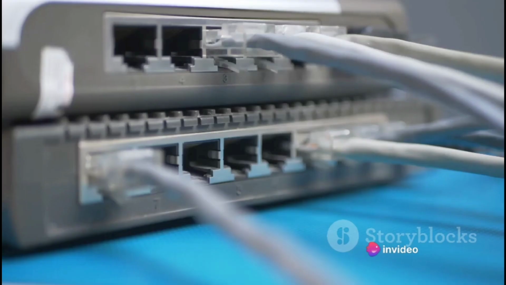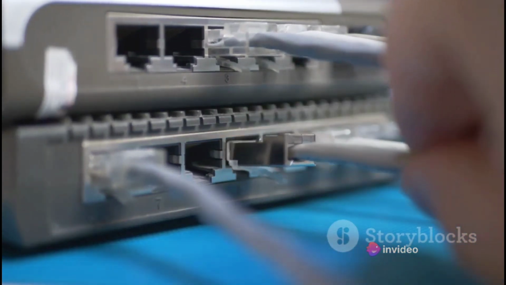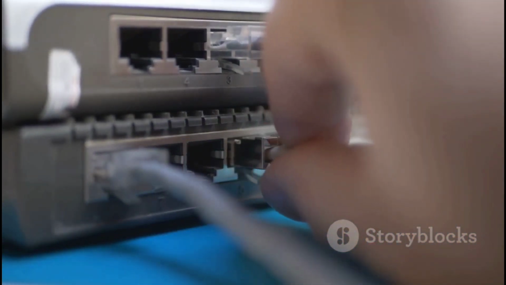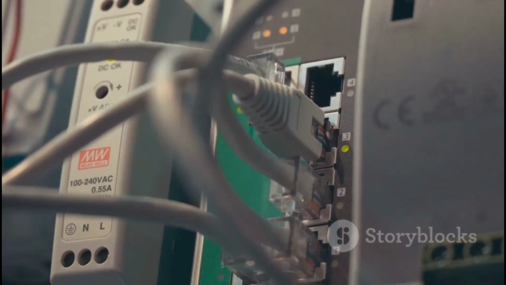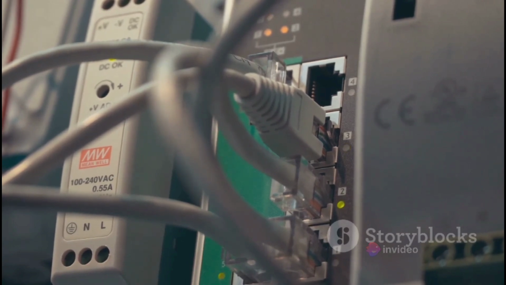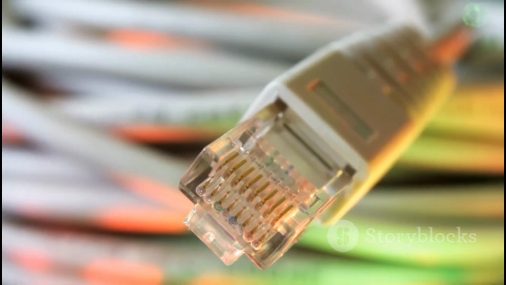Let's start with coaxial cables. These are the oldest type, and you might recognize them as the thick cables that connect your TV to the cable box. Coaxial cables have a single copper conductor at their center, shielded by a layer of insulation and then a metal shield, which helps prevent interference. They're robust and reliable, but they're also bulky, and their data carrying capacity isn't as high as other types.